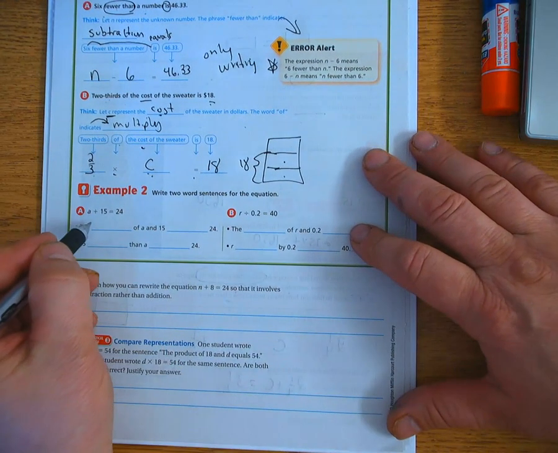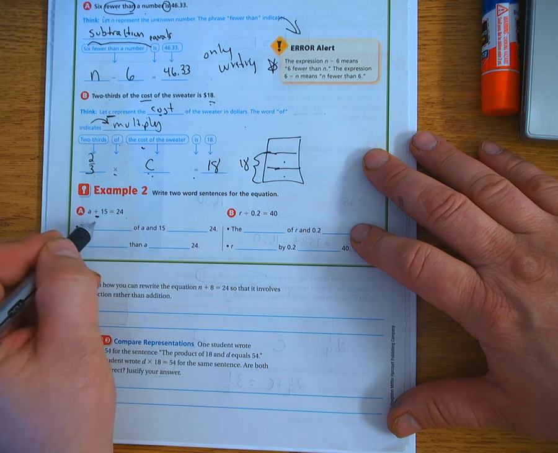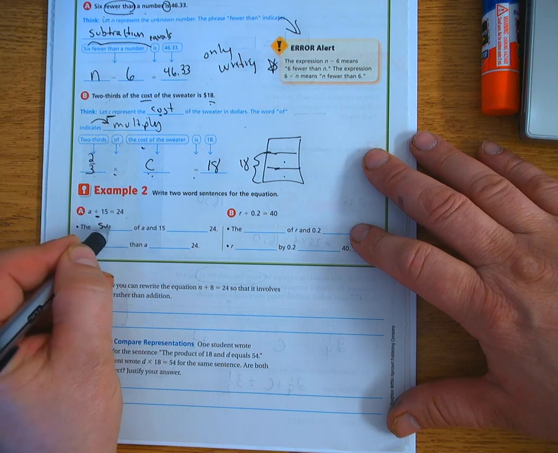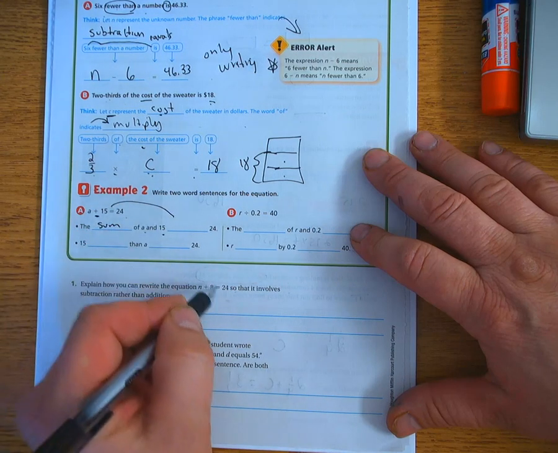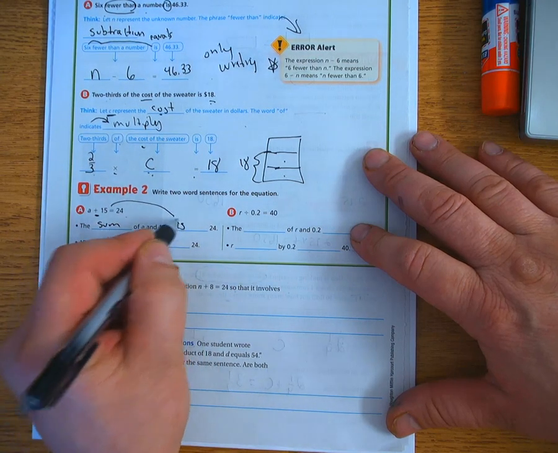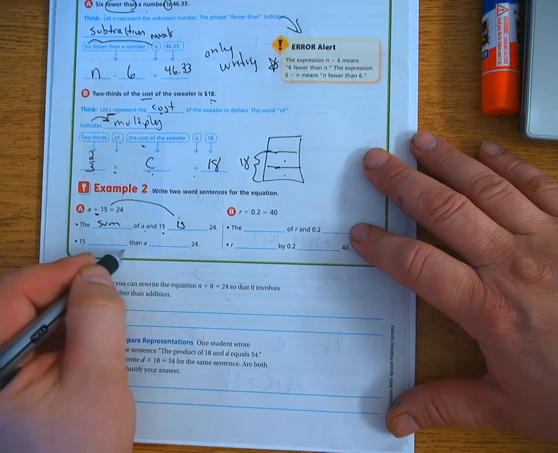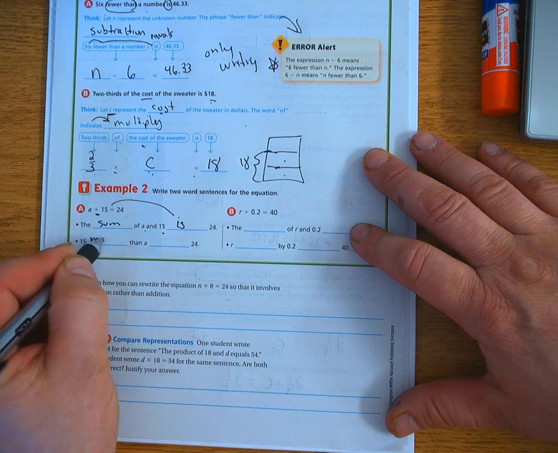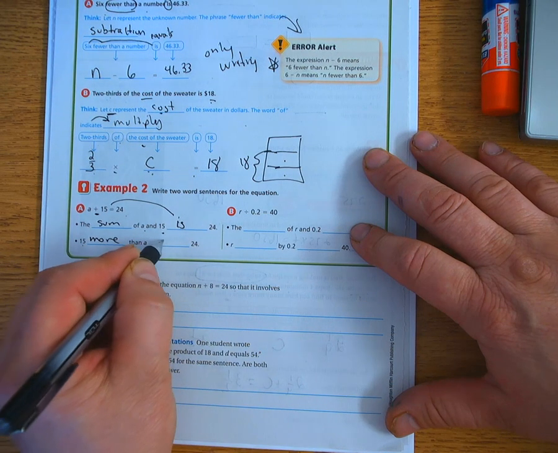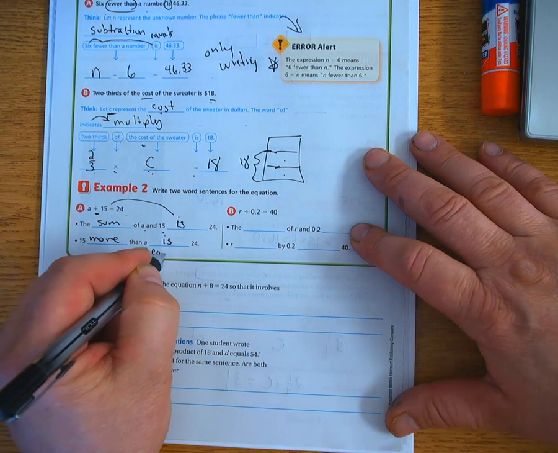Here's some more examples. A plus 15 equals 24. What operation? Sum of A and 15. What's another word for that? It either could be is or equals. 15 more than A is 24 or equals 24.